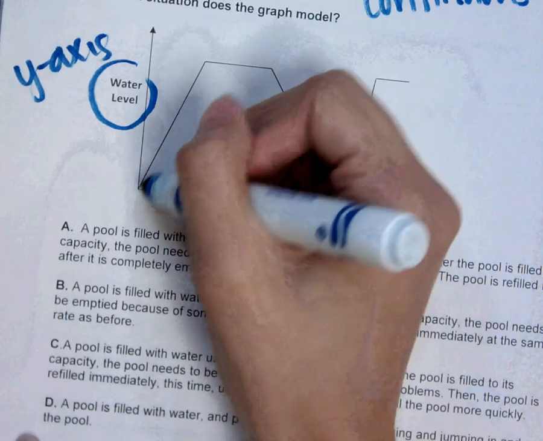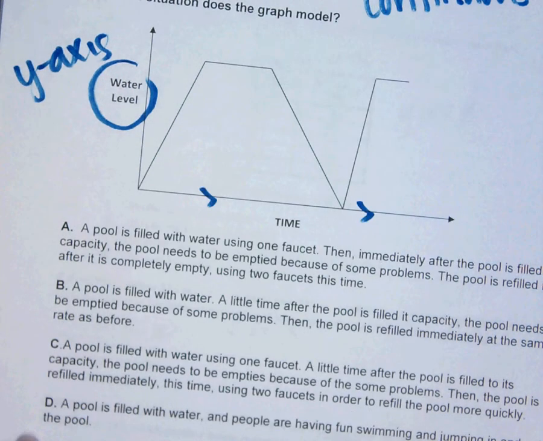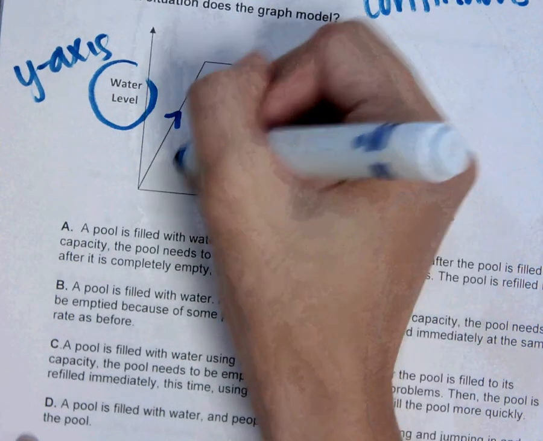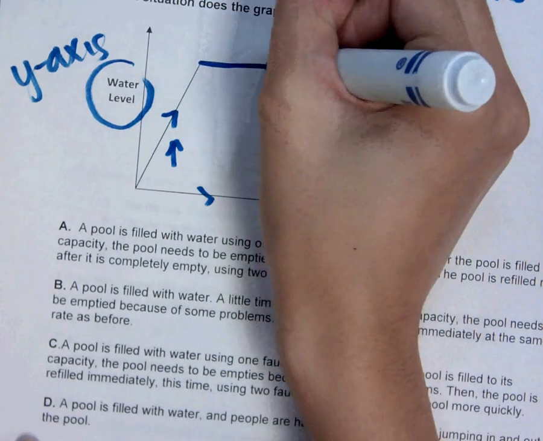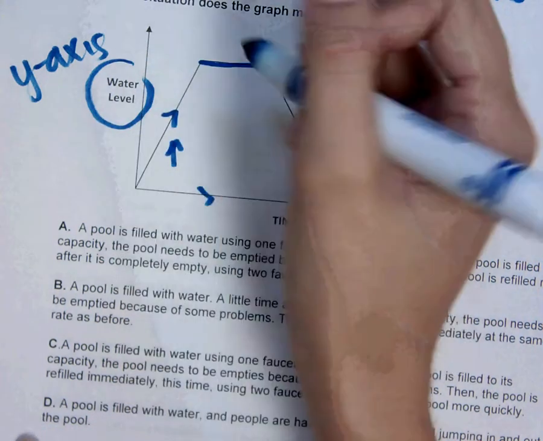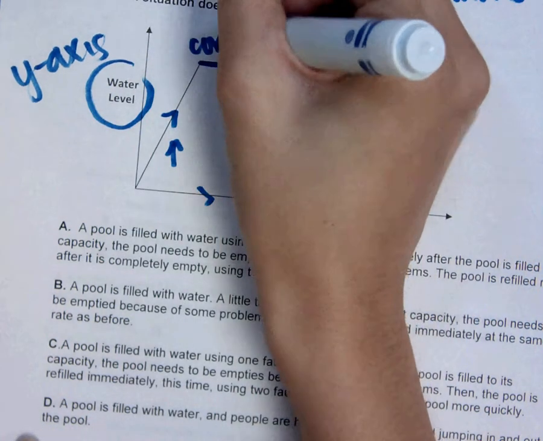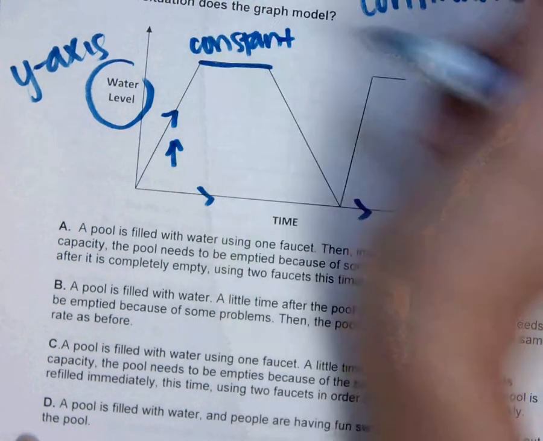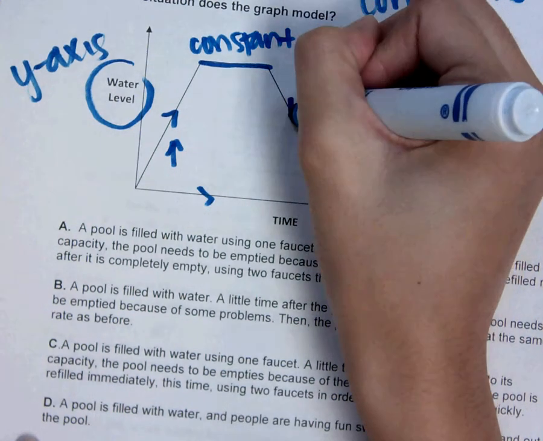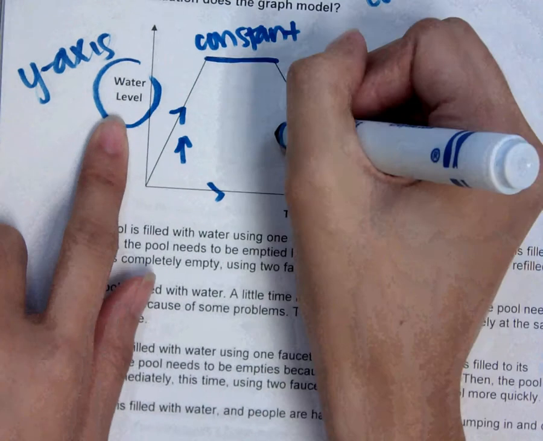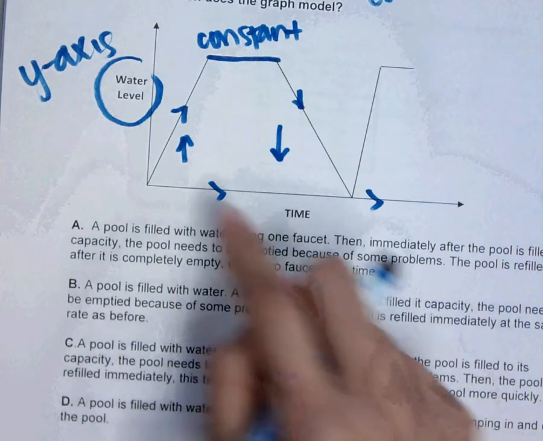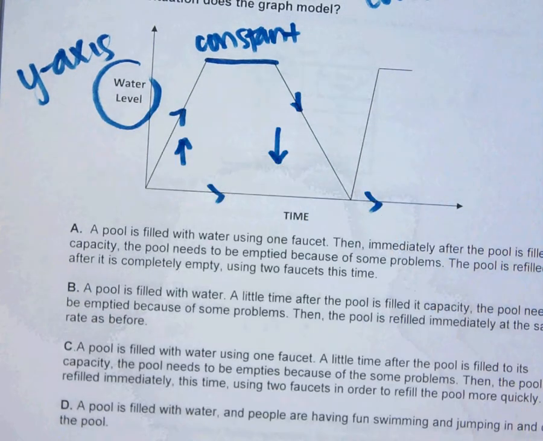So when the graph goes up, what's happening to my water level? It increases, okay? When it is a horizontal line like this, what's happening? Horizontal tells me it's constant. Okay, when my graph goes down, every time you say down, water level decreases.